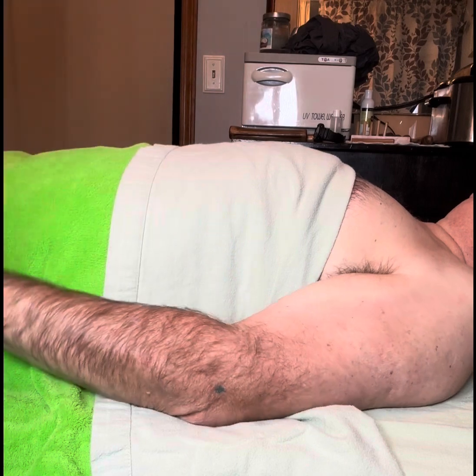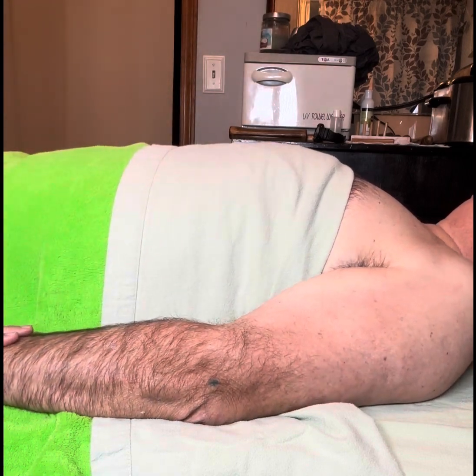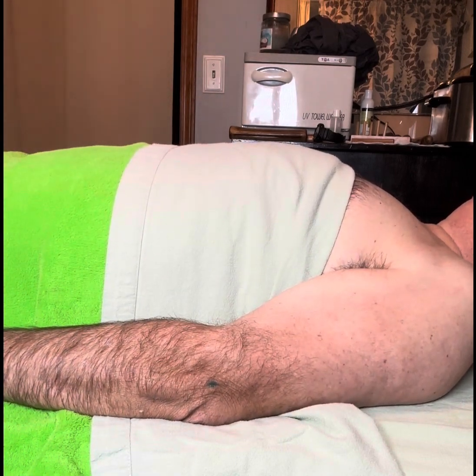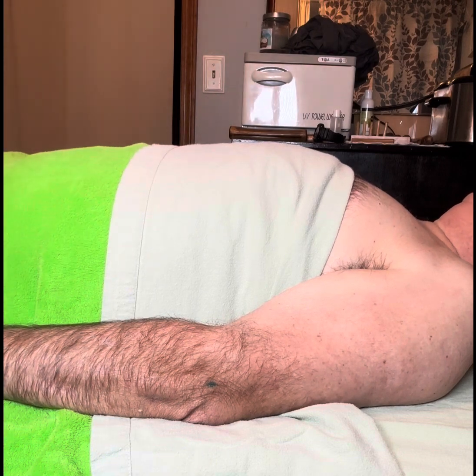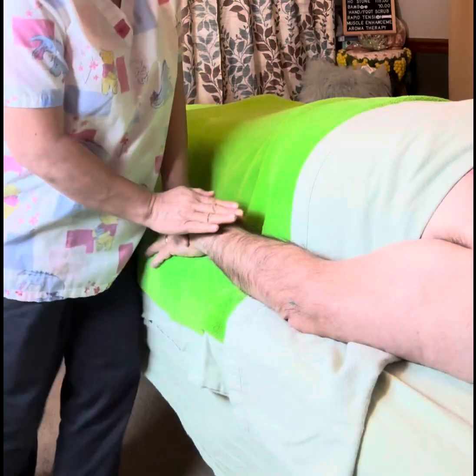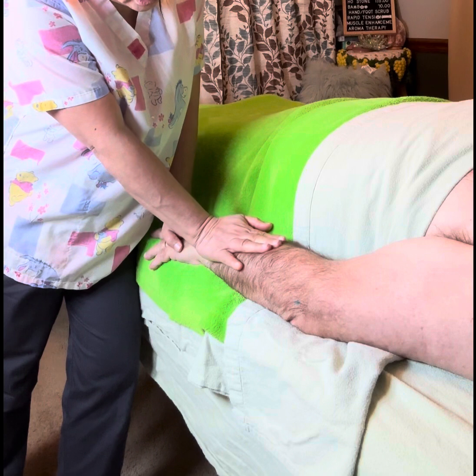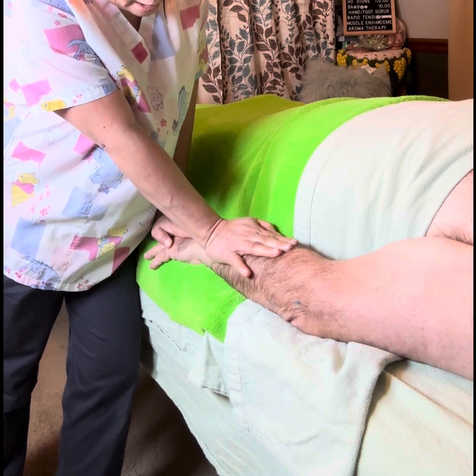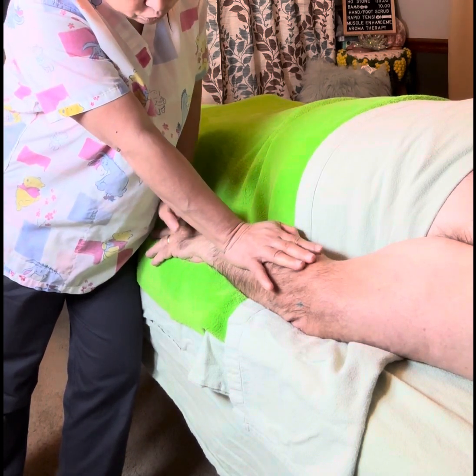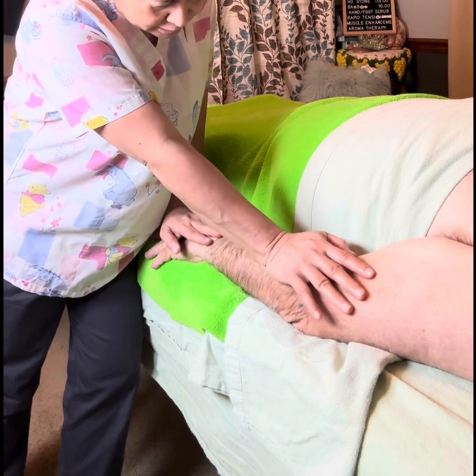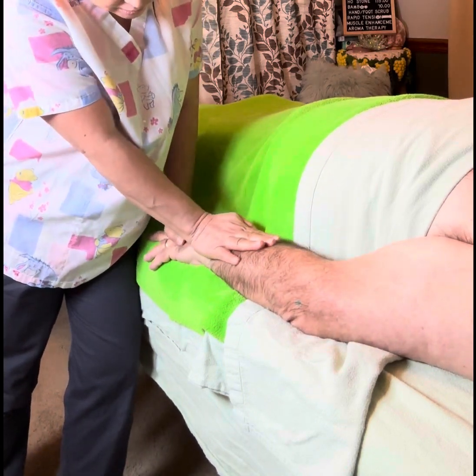Okay. Now what we're going to do is put on some oil first. The first massage technique that we're going to do is effleurage. We have to warm up all the affected muscles.